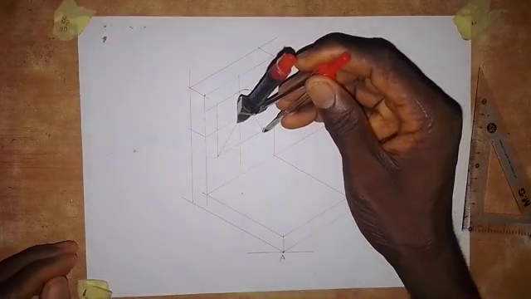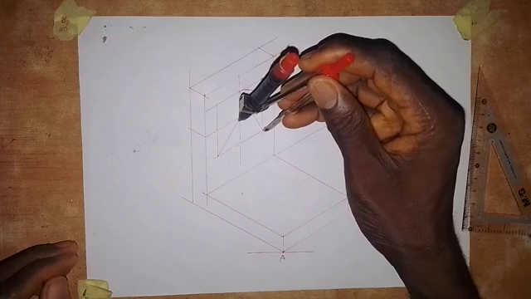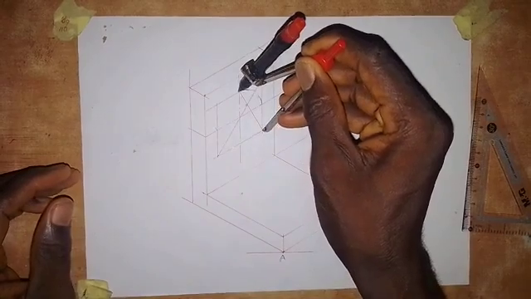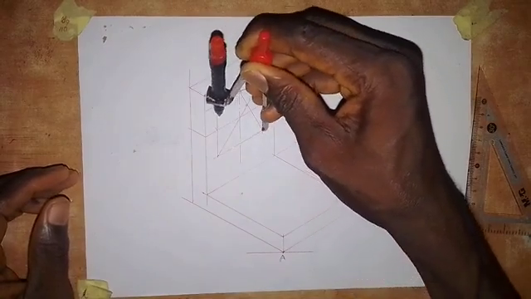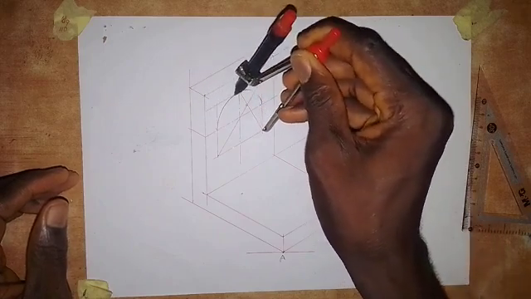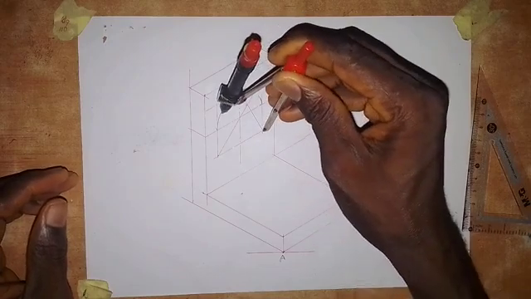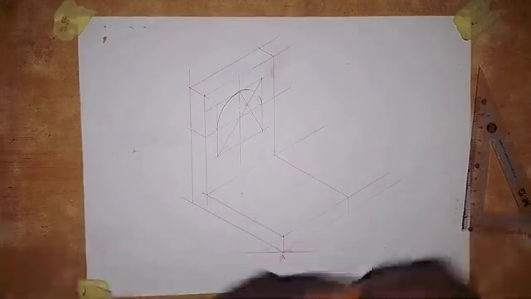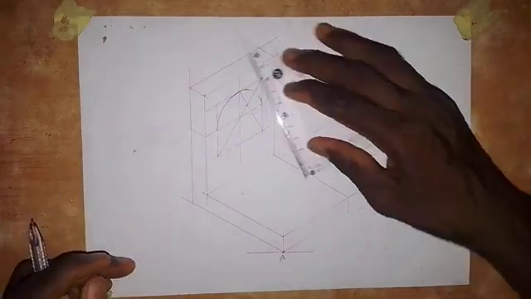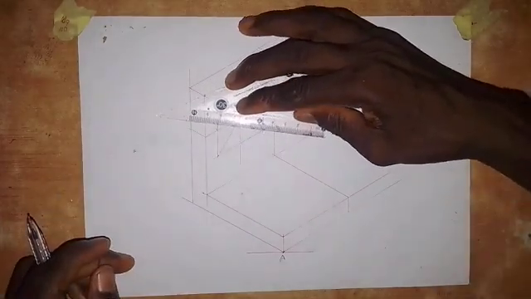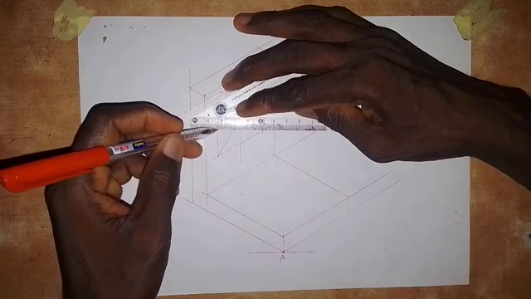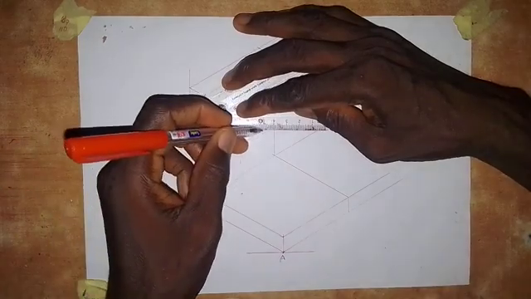And then from this point, we extend the pencil point of the compass to this point here. Okay, and we take it down like this to touch this line. Okay, so let's leave this. Then also I ought to have done something here, because we want to get half of the half of the isometric circle. That's what we want to do. So I need to connect these two points together like this.